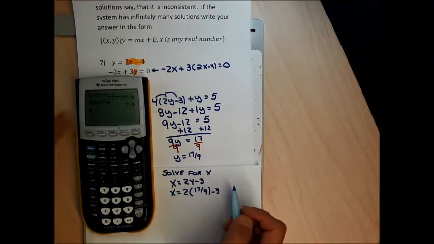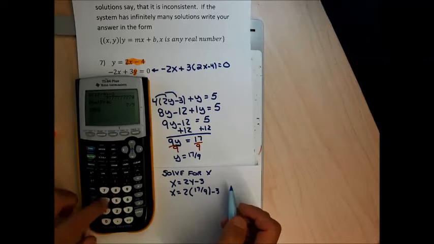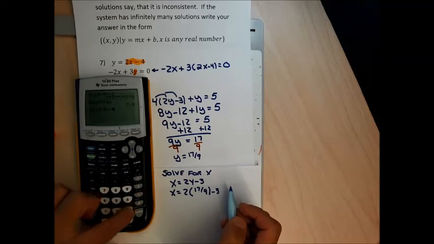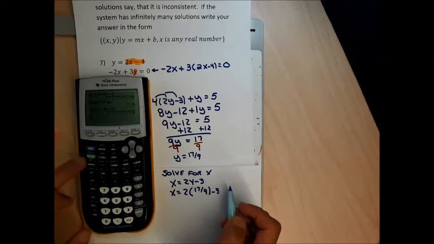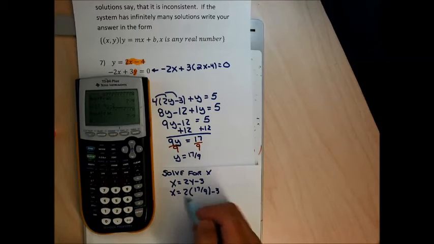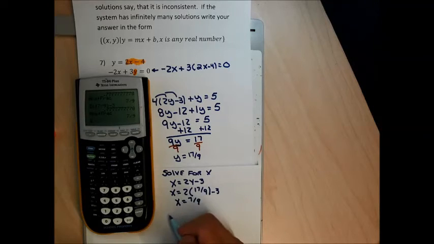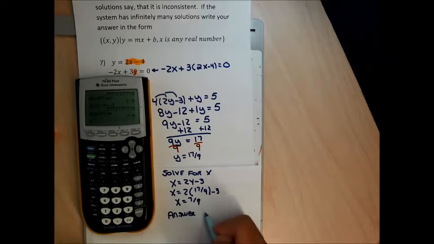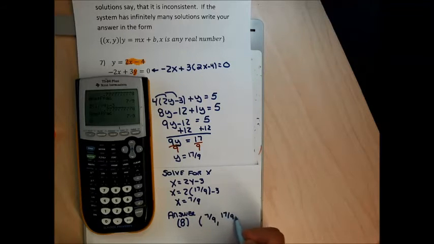So I entered 2 times 17 divided by 9 minus 3, enter, and then math, enter, enter. This gives me x equals 7 over 9. So my answer to problem 8, the solution to the system is the point x equals 7/9, y equals 17 over 9.